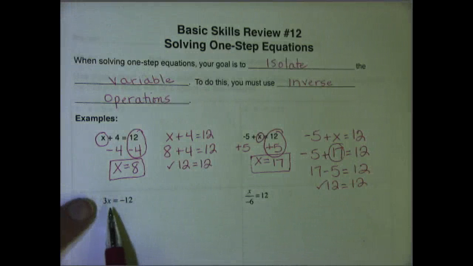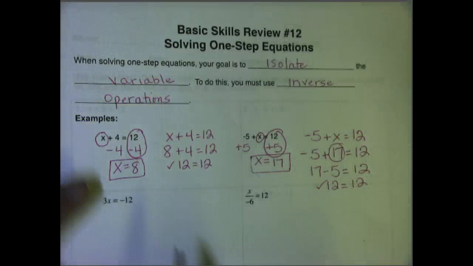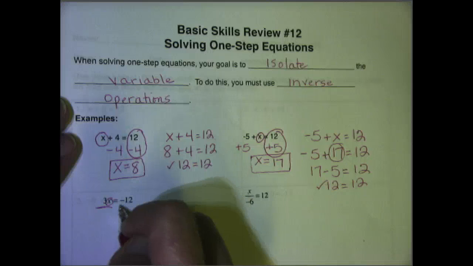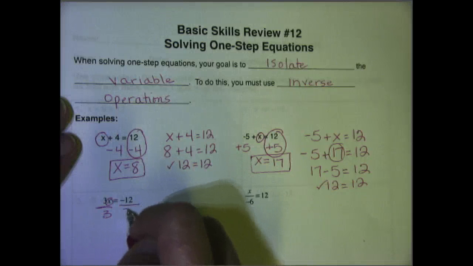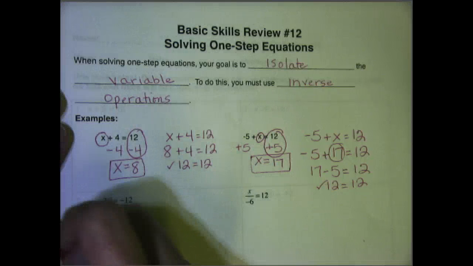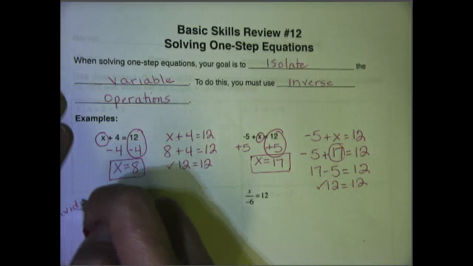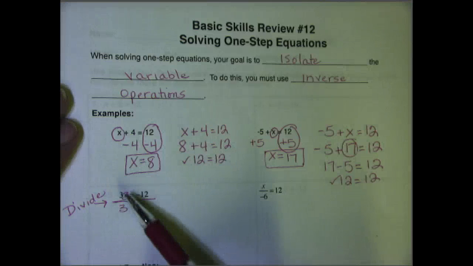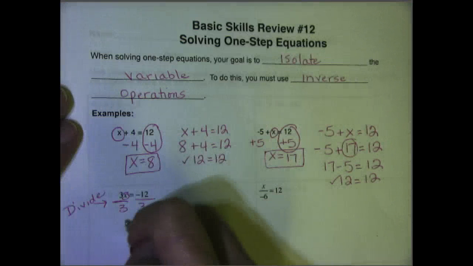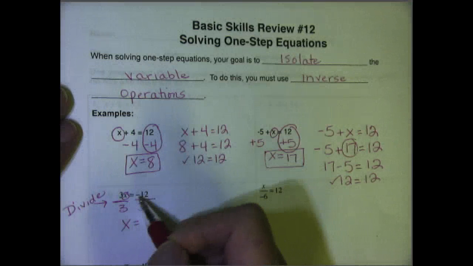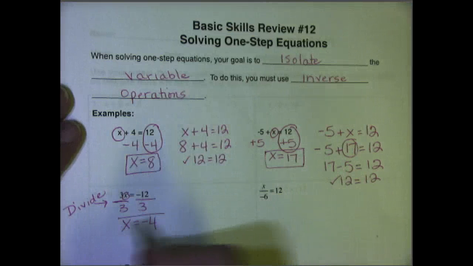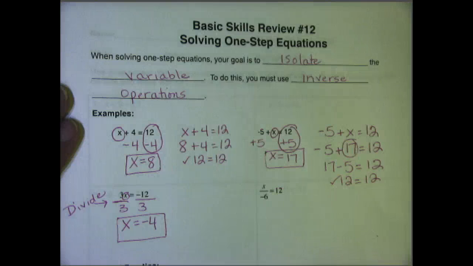Let's move on to an equation with multiplication. 3 times x equals negative 12. In order to solve this, I need to get x by itself, so I'm going to divide both sides by positive 3. Remember that that division bar, that fraction bar, means to divide, not to subtract. So 3 divided by 3 is 1. That leaves x by itself. Negative 12 divided by 3 is negative 4. So x equals negative 4.